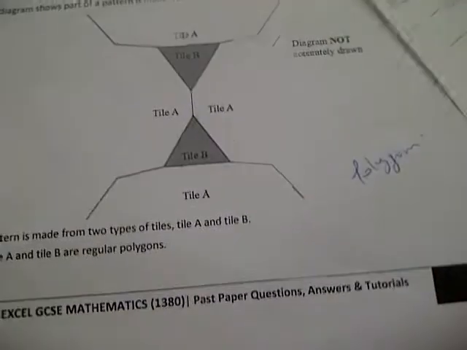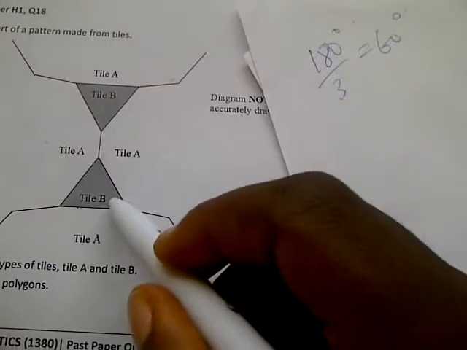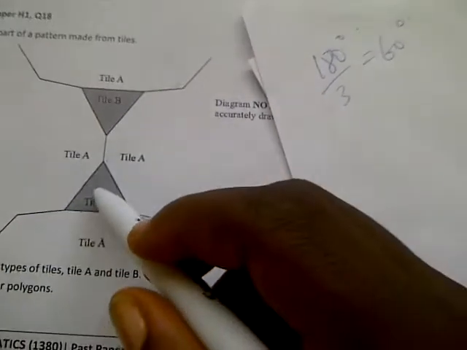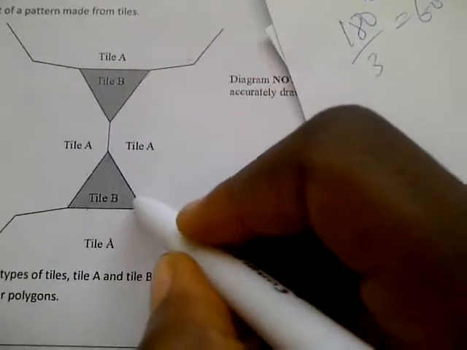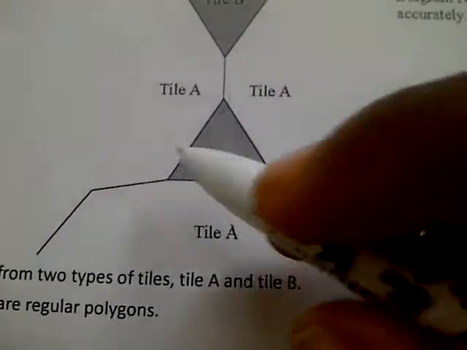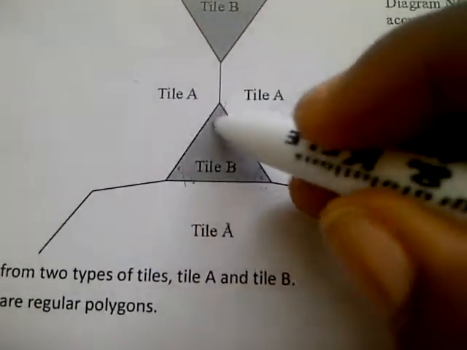So how many degrees are there in a triangle? There are 180 degrees in a triangle. Okay, so dividing by 3, we'll have each angle to be 60 degrees. Okay, so 60 degrees, equal angles of a triangle. Now after getting 60 degrees, we've seen that here is 60 degrees. So that means this angle now is 60 degrees, this angle is 60 degrees, and this angle is 60 degrees.